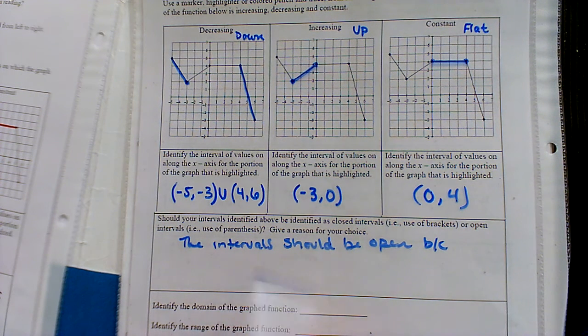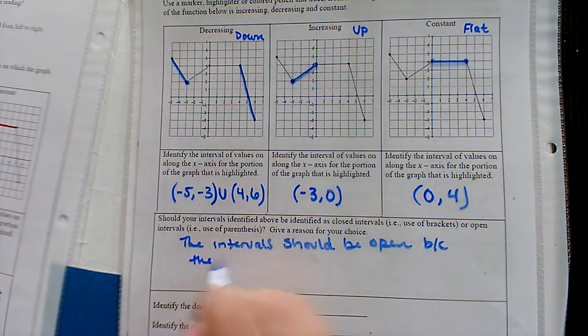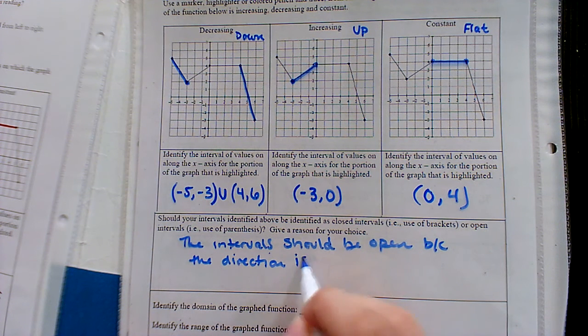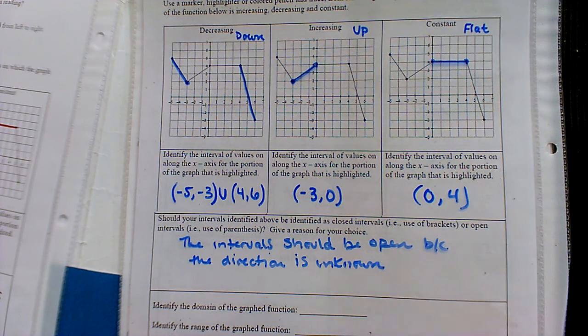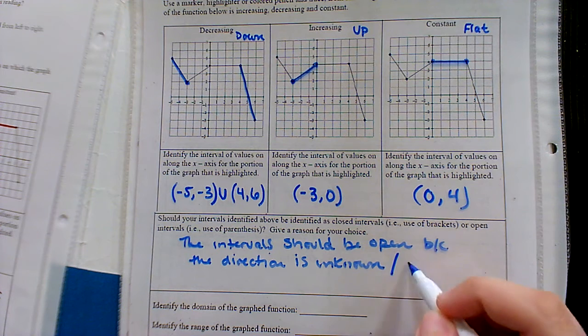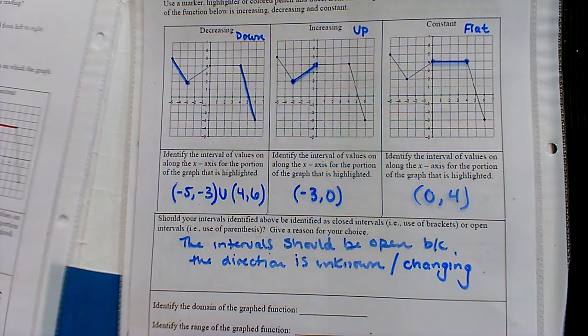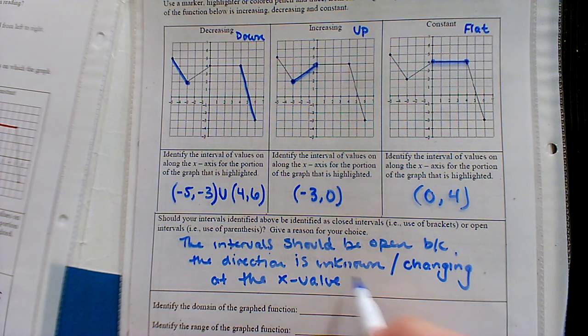Okay, so open intervals because the direction is unknown, maybe we'll say slash changing, okay, at the x values, or at the x value endpoints.